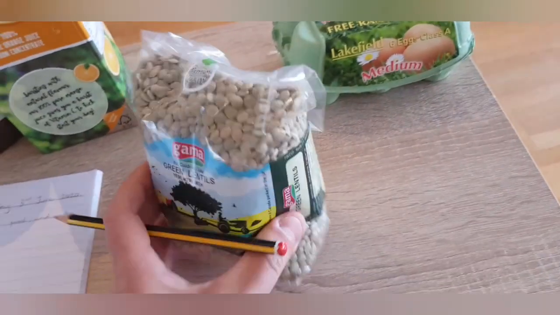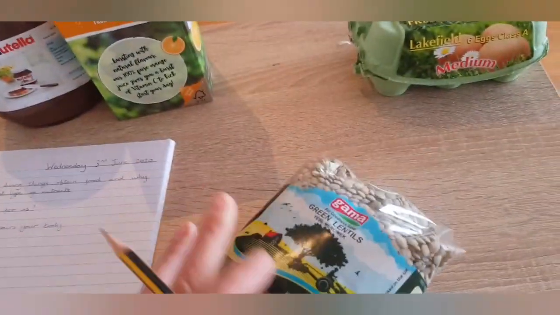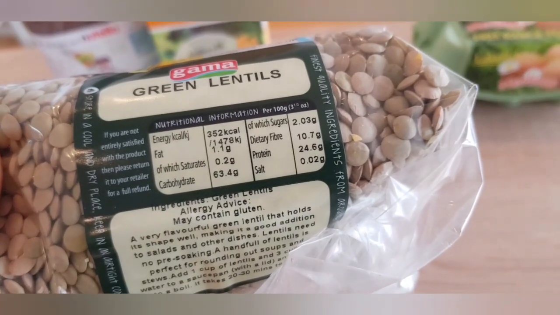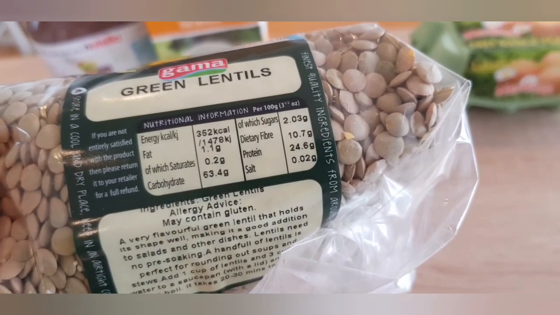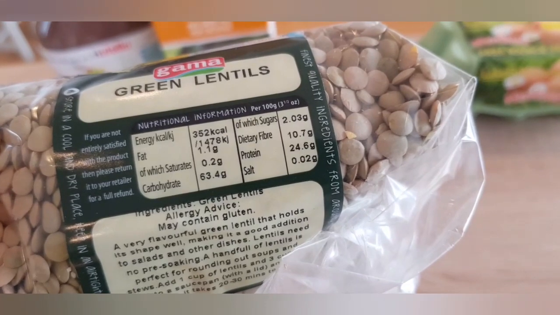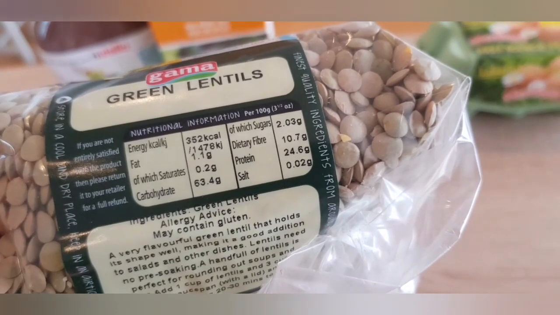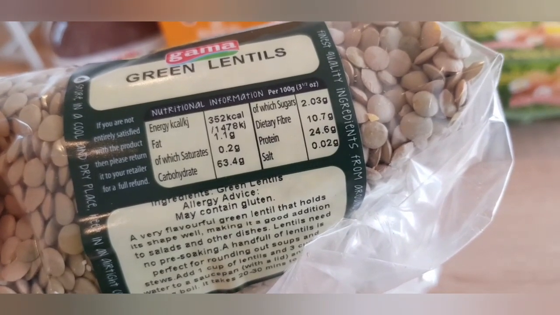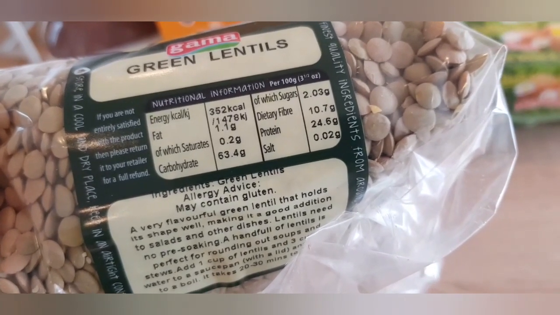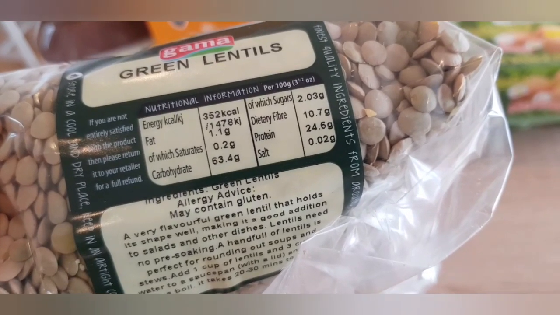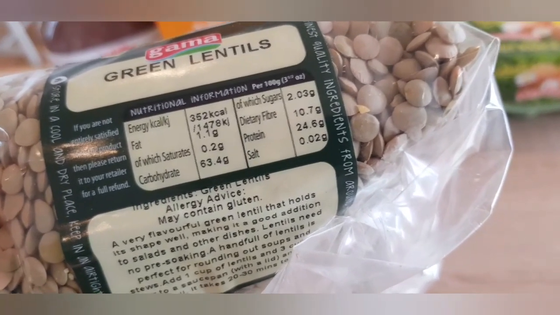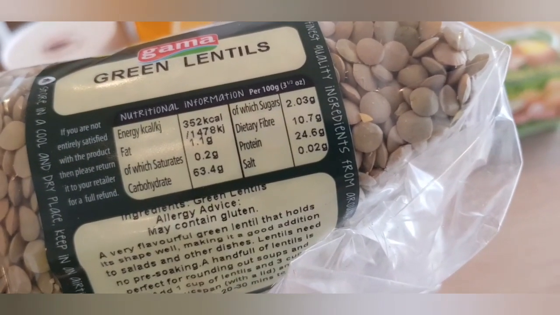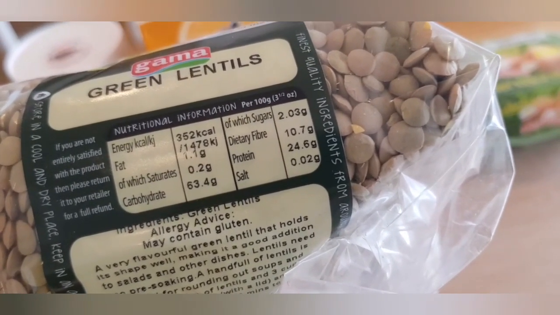Let's have a look at my lentils. Here it is. Straight away I picked it up right at the right place. So lentils have got 1.1 gram fat. That's pretty good. And only 0.2 grams saturates. 63.4 grams of carbohydrate. So it's mostly carbohydrate, which remember we need for energy. And only 2 grams of that is sugars, so that's good.